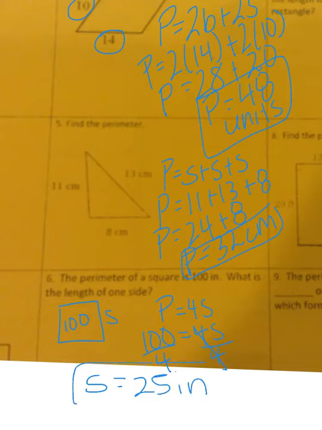Perimeter equals 4 times the side, and then I'm going to substitute my values. So I know what the perimeter is. It's 100 is equal to 4 times the side. So basically I need to figure out what I multiply 4 by to get 100. So I can go ahead and divide 100 by 4, and that will tell me that the side is 25 inches.